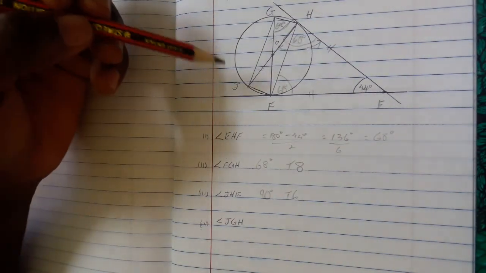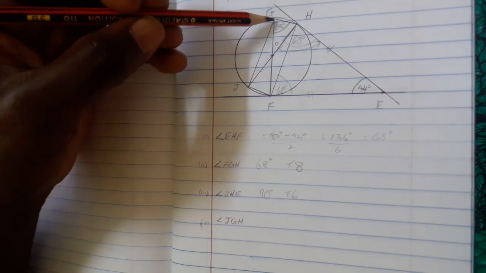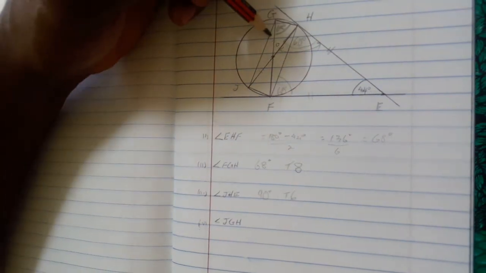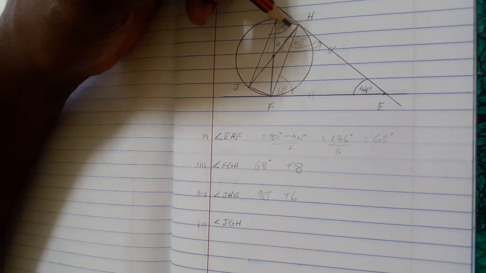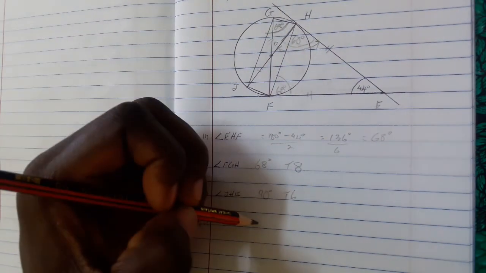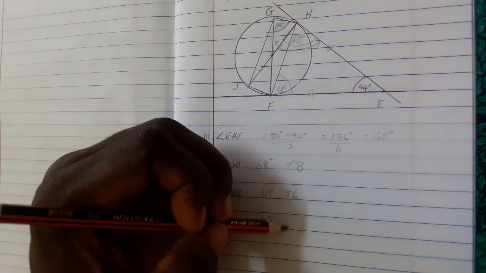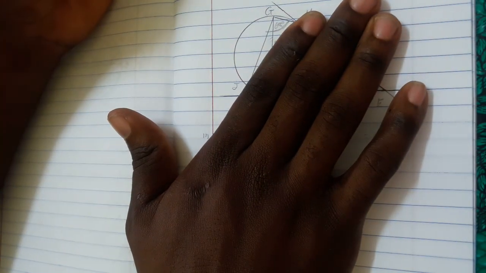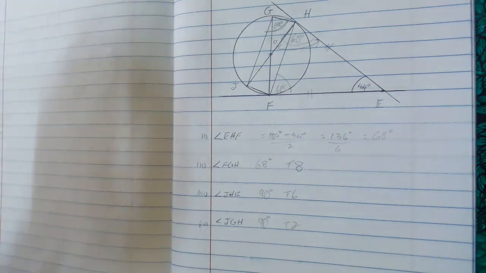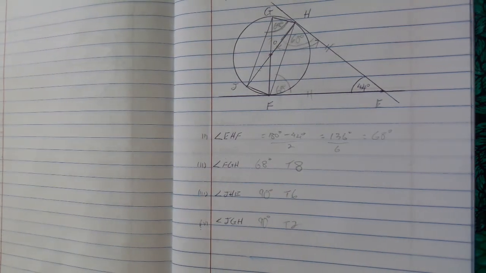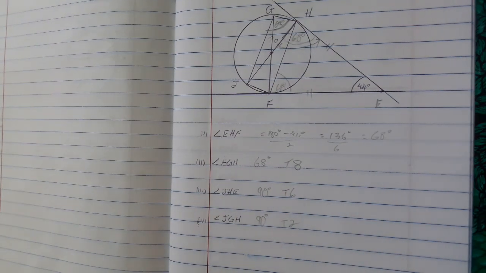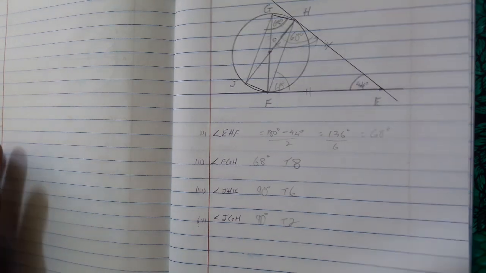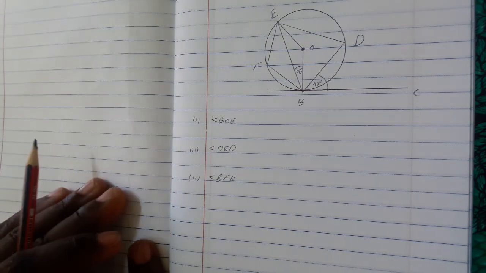The last one is JGH. This big angle here. And again, this is 90. And this is theorem 2 because if you look again, it's a semicircle, and the angle in a semicircle is a right angle. And that's it. Each of these was 2 marks. That's it, 8 marks. Okay, so let's look at 2014.